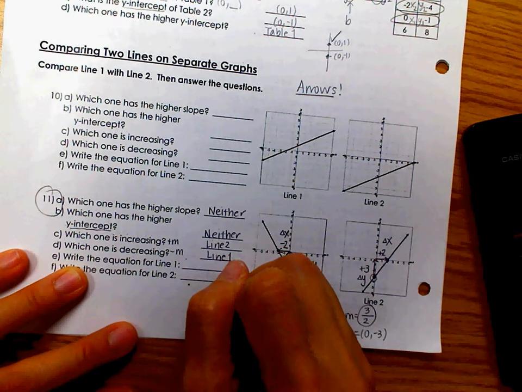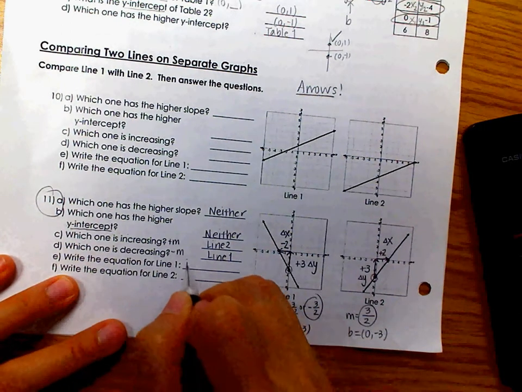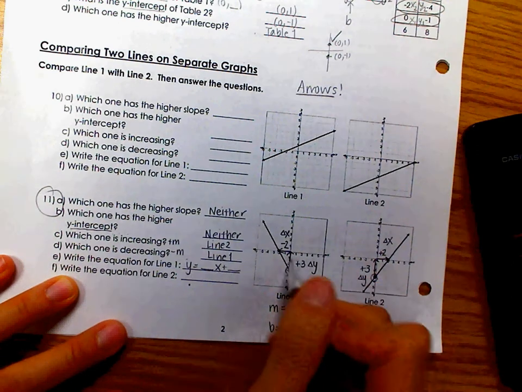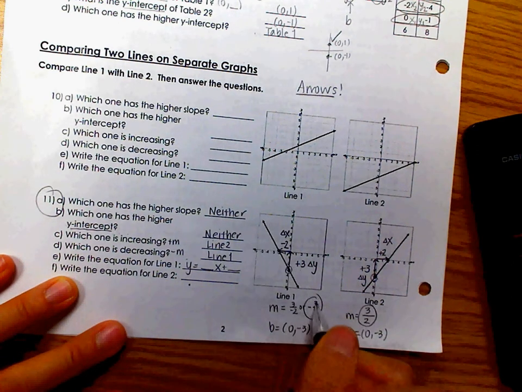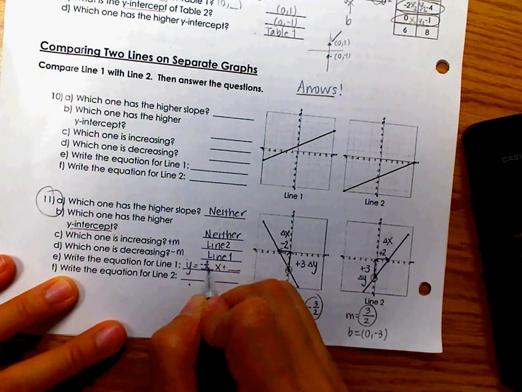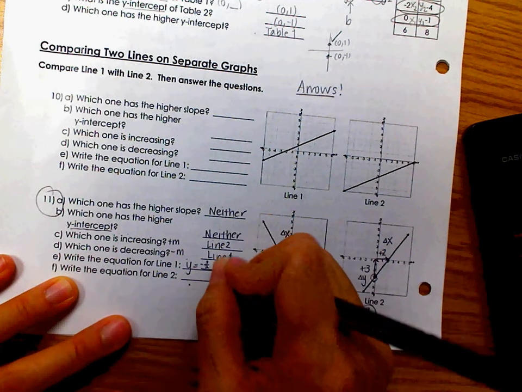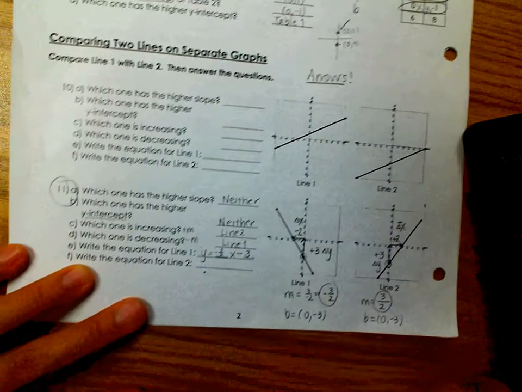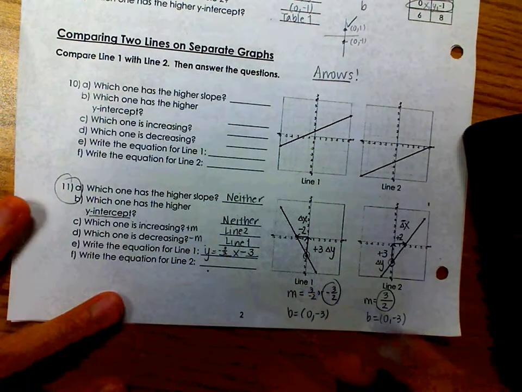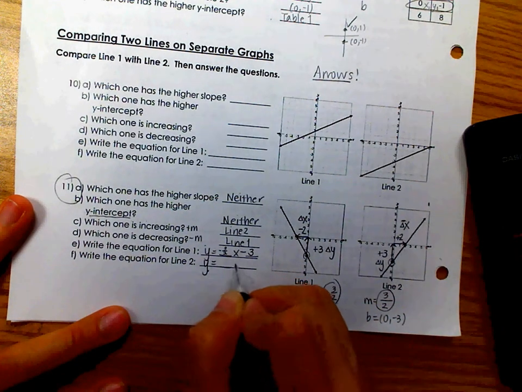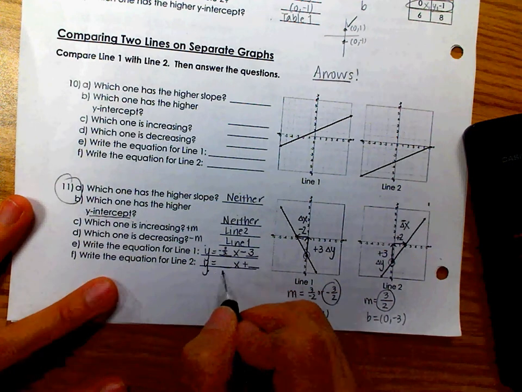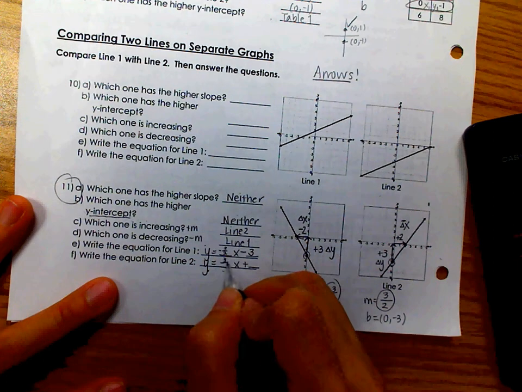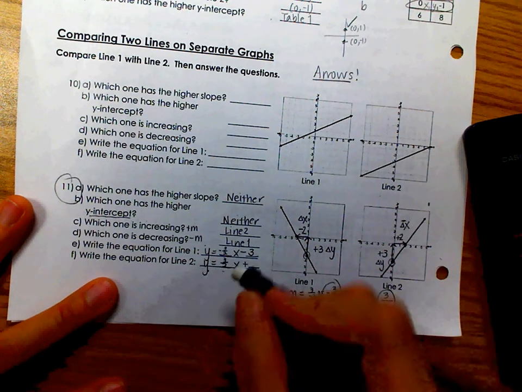How do we write the equation? All we need is our slope and our y-intercept. What's the slope of this line? We already figured it out. It's negative 3/2. And it's crossing the y-axis at negative 3, so instead of writing plus negative 3, I'm just going to put minus 3. And that's my equation for that. The next one, the slope of line 2, we figured it out. Change in y over change in x is positive 3 over 2x. And it's also crossing at negative 3, so the y-intercept is minus 3.